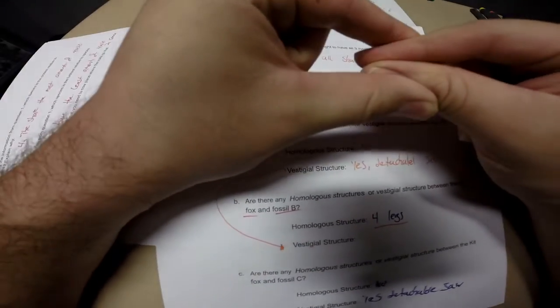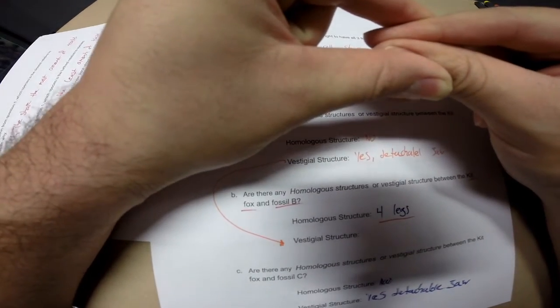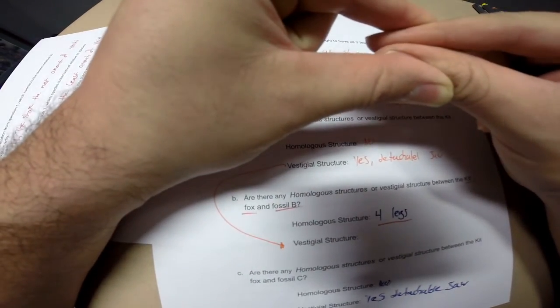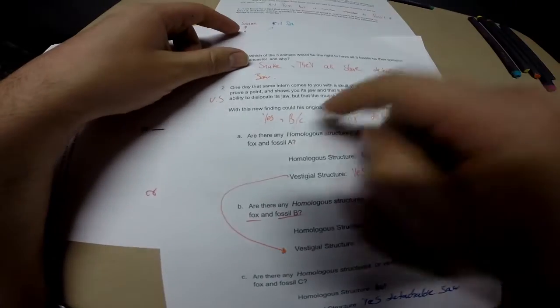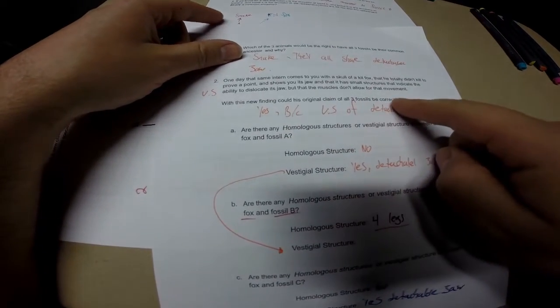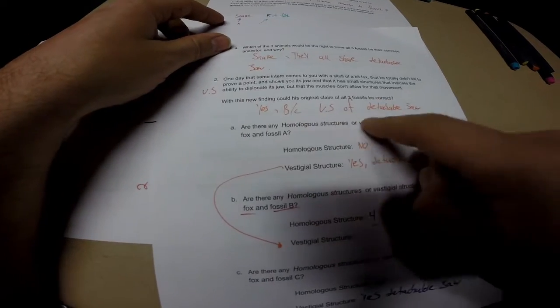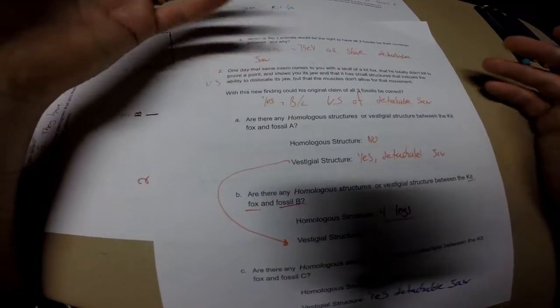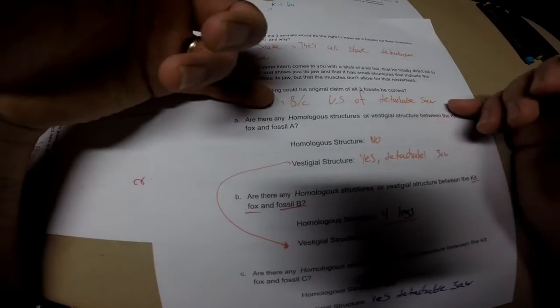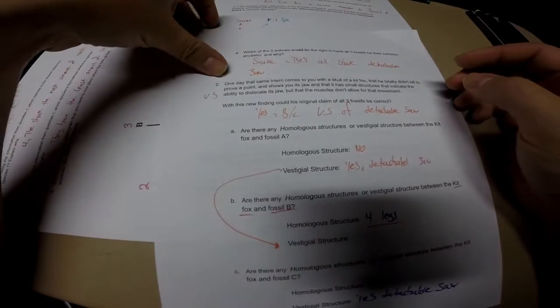If the muscles weren't there, you could detach it, but the muscles are there now in the jaw to not let it go up. So with this new finding, would his original claim for all 3 fossils be true? Yes, because of the vestigial structure of the detachable jaw. So technically, since it has a vestigial structure of the detachable jaw, it could be all 3.